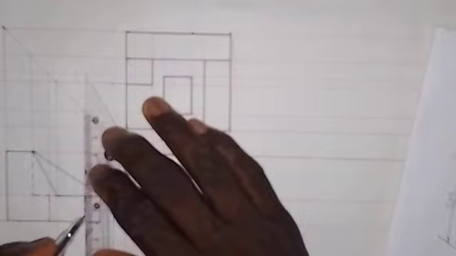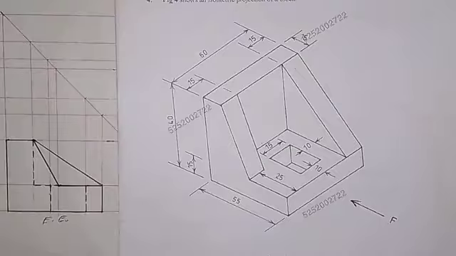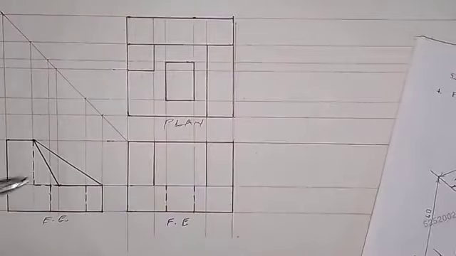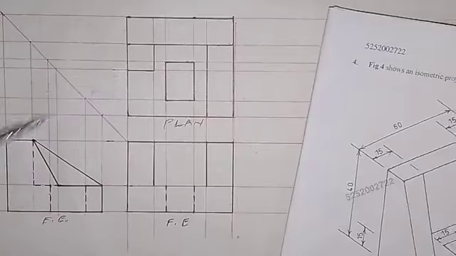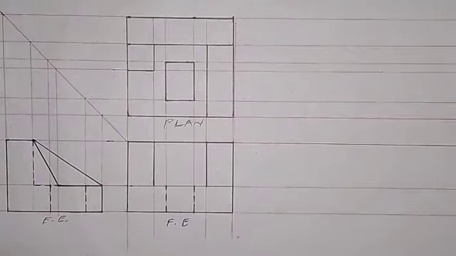Okay, so this is the end elevation. So I'll just write EE. Okay, E dot E as the end elevation. So we have it here now. Alright, so this is the orthographic views of this object in third angle projection. So this is the front elevation, this is the plan, and this is the end elevation. As simple as I've done it here.